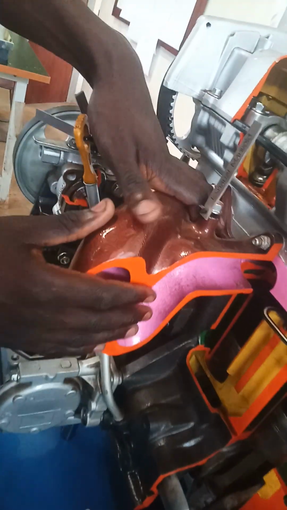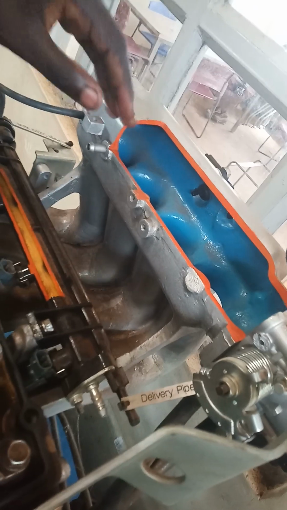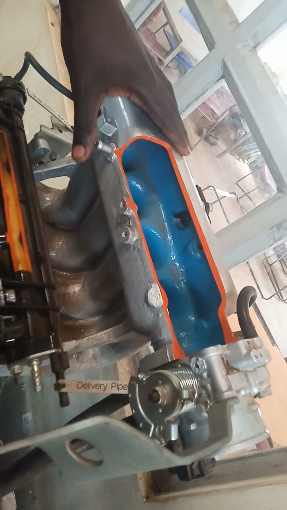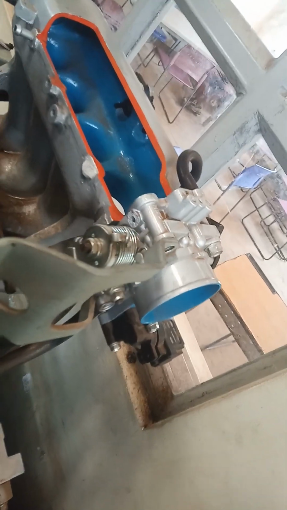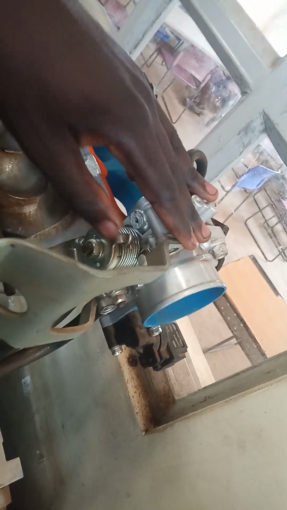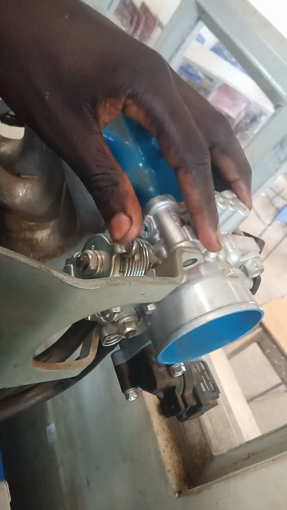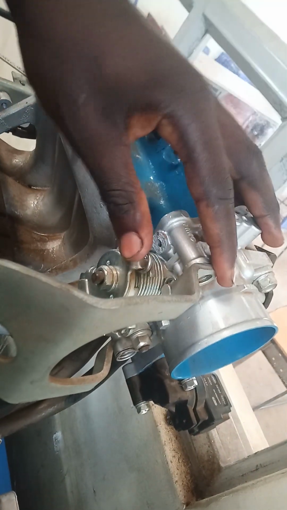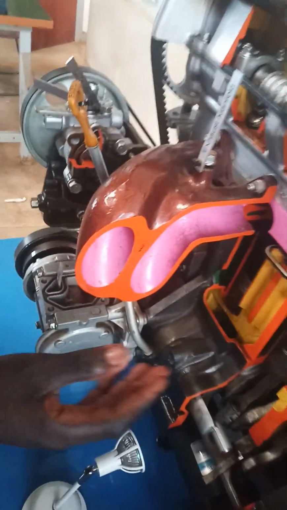Here we have our exhaust manifold, as usual. This side is where we have our inlet manifold, which allows in the purified air that's going to the combustion chamber. Here it's where we have our EFI. It's the throttle body. It's the one that allows the opening and closing, or allows in pressure to the combustion chamber.